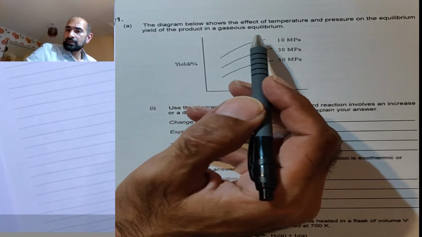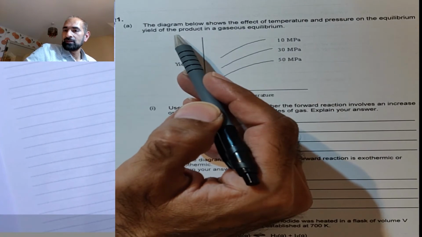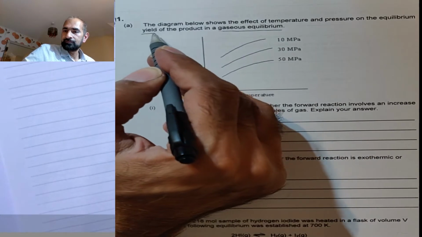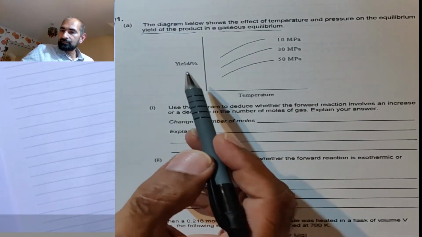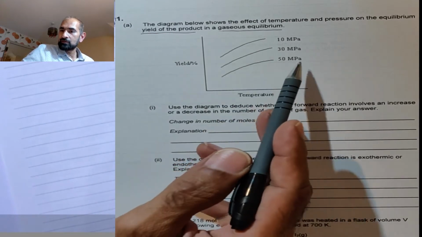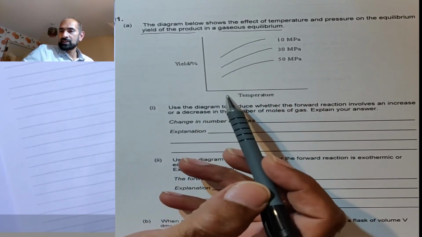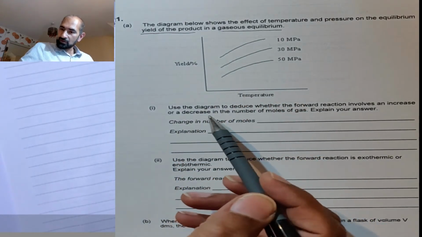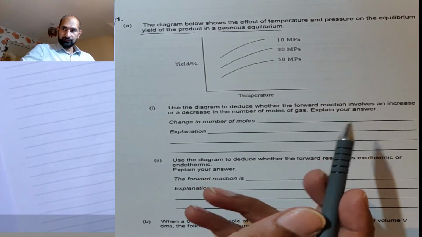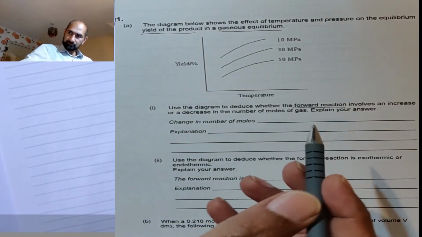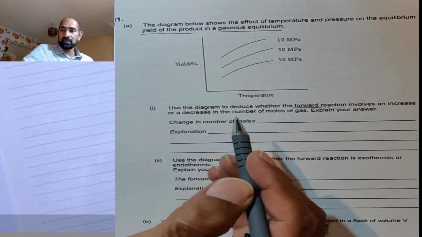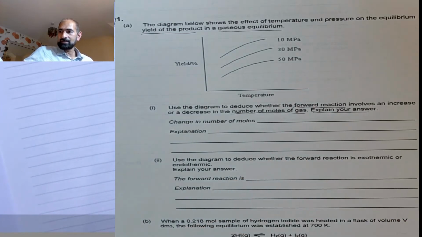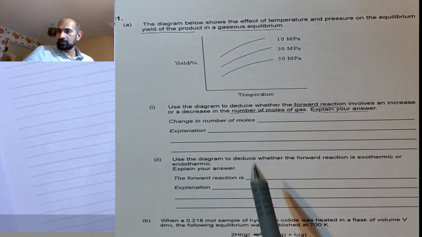The diagram below shows the effect of temperature and pressure on the equilibrium yield of the product in a gaseous equilibrium. Okay, yield, percentage, temperature, and then of course three. So this graph is actually looking at three variables: temperature, yield, and pressure. Use the diagram to deduce whether the forward reaction involves an increase or decrease in the number of moles of gas. Explain your answer. Okay, so this is a 6-marker question, so I'm assuming that's 3 marks there and 3 marks there.